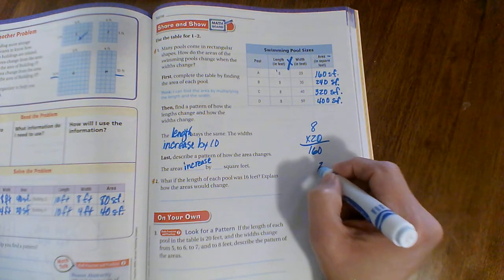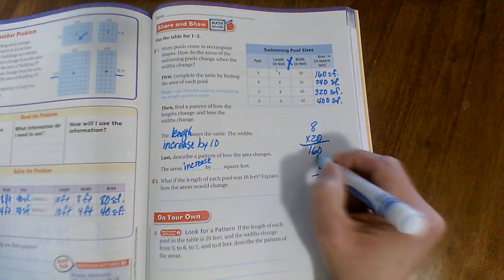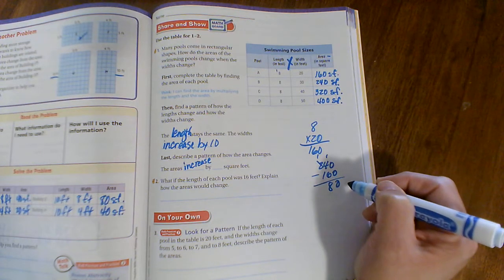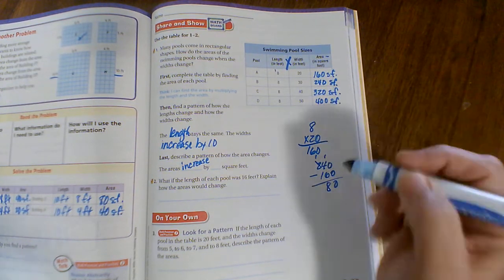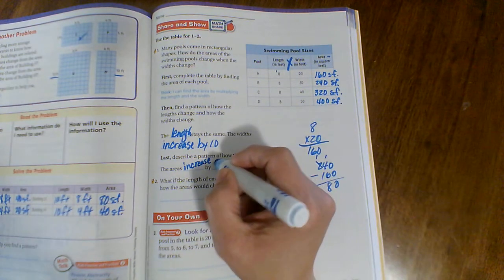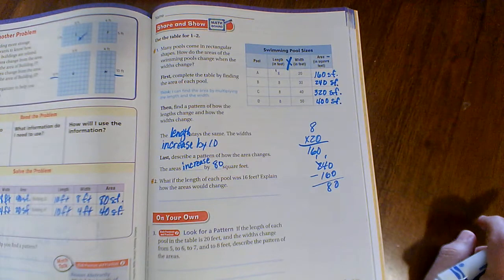Let's see here. 240 minus 160, bigger bottom borrow. Oh, it's 80. Well, if I do 320 minus 240, it's going up. Each one of these is going up by 80. Okay? All right.